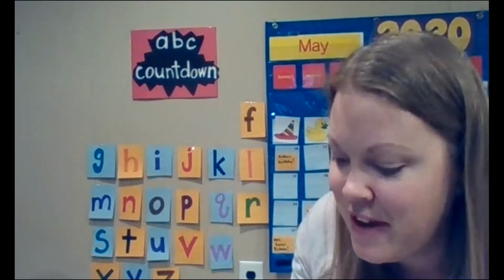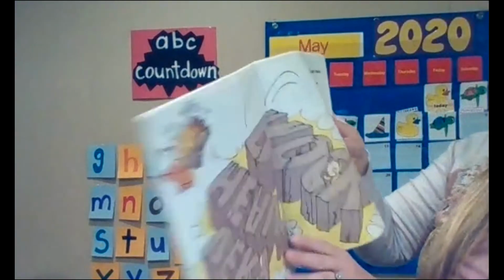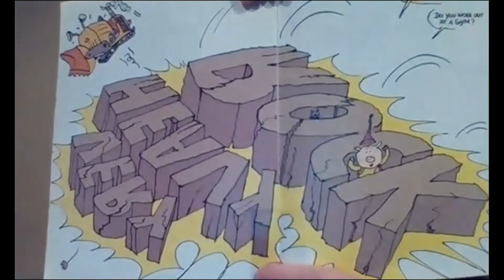This is kind of like that book that we read in school. I don't remember if we read it on a video or an actual school, but the book about, there's a monster at the end of this book with Grover. It's one of my favorites. Oh, you are very strong. Do you work out at a gym? Strong.